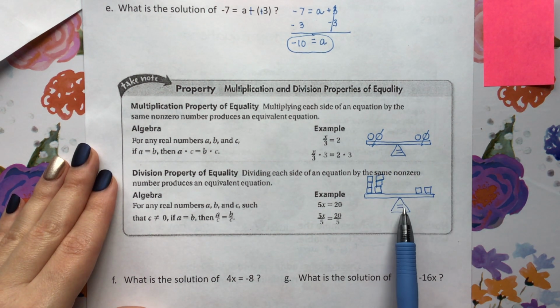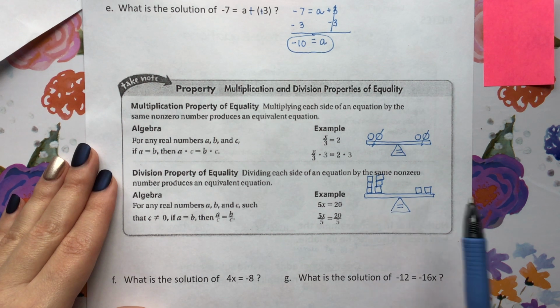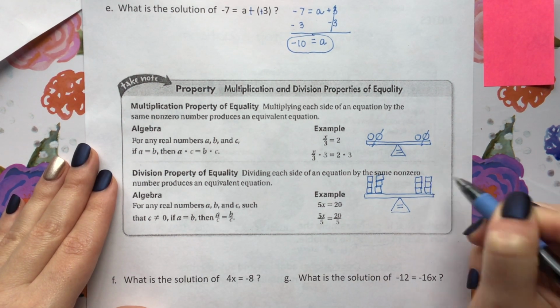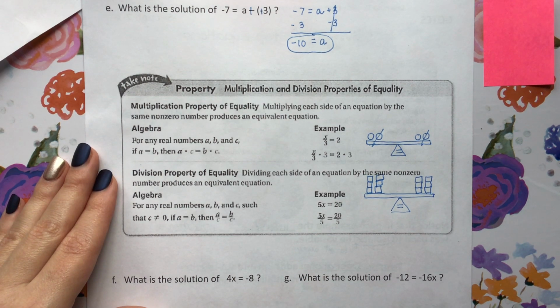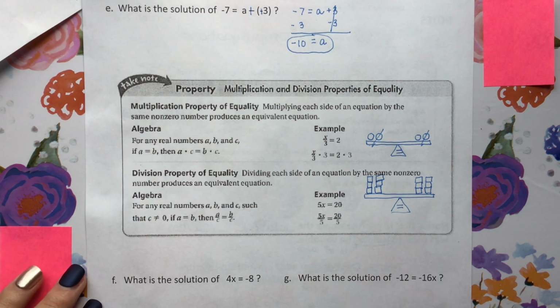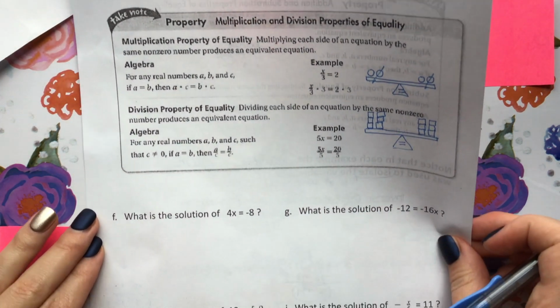Well, just like in a seesaw, we have to do the same thing to both sides of an equation. So 6 boxes on either side. Always the same operation with the same number on the left and right side of the equation. Let's look at some examples with that now.